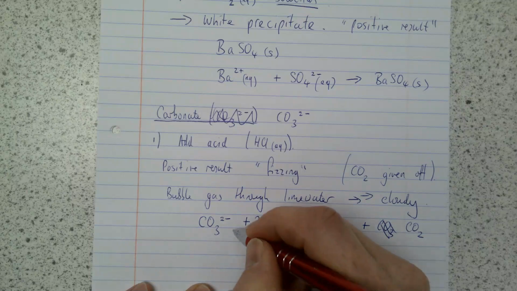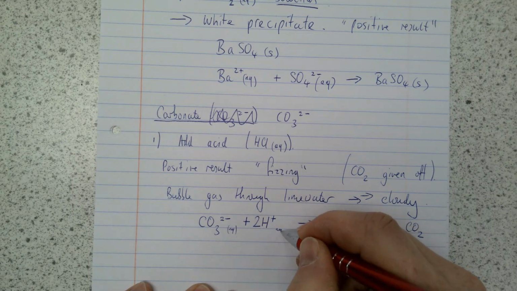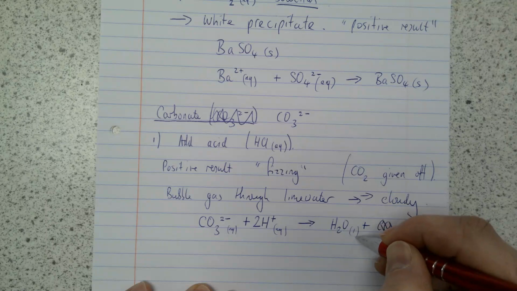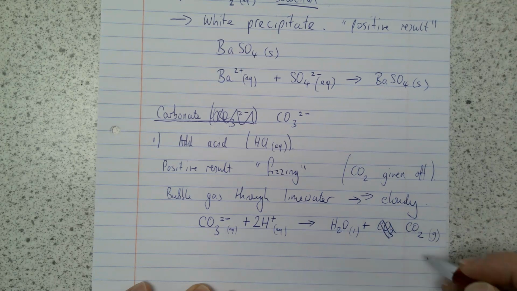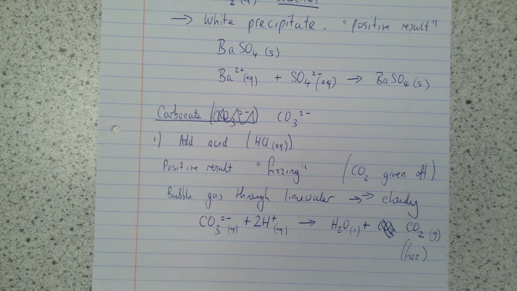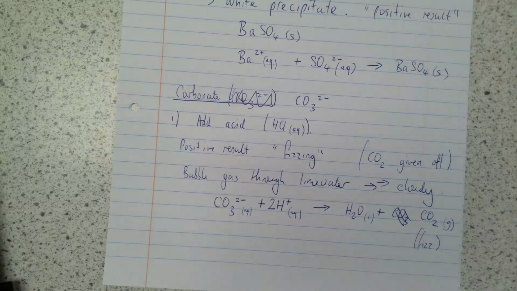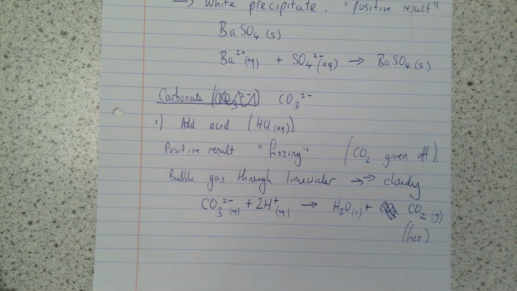And that's aqueous, that's the acid, that's water that you can't see, and that's the carbon dioxide that will fizz. That's all that's happening, and that could be magnesium chloride, magnesium carbonate, it could be hydrochloric acid, and that's it. That's what you need to know.